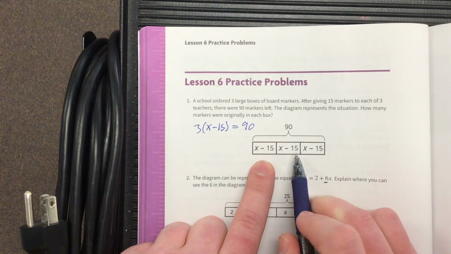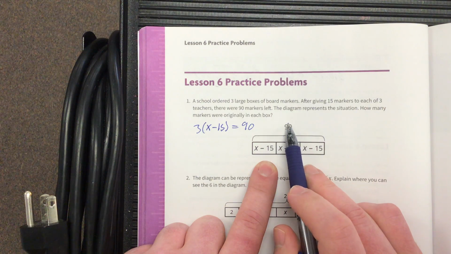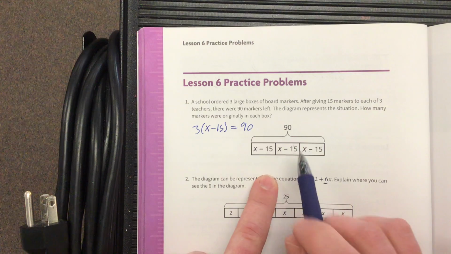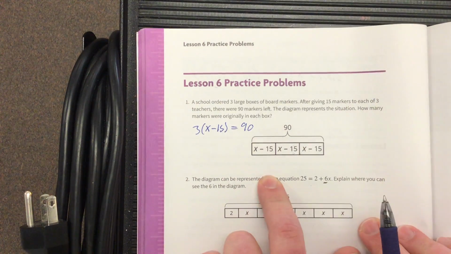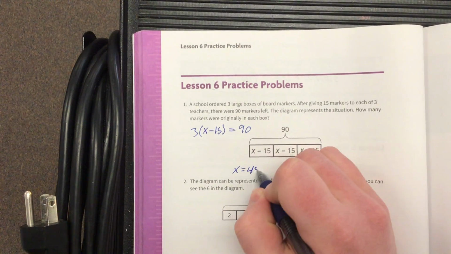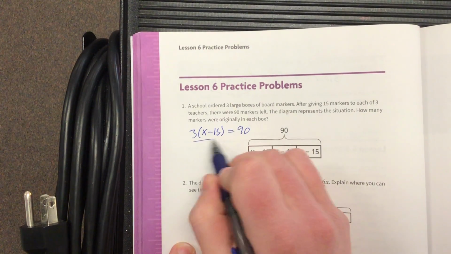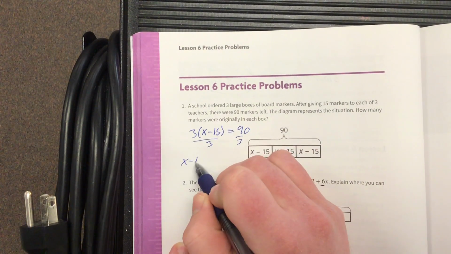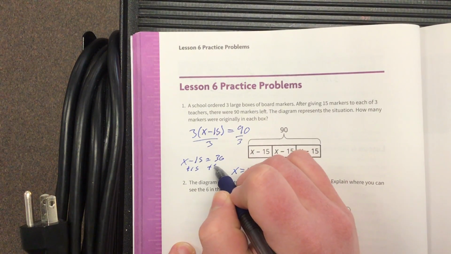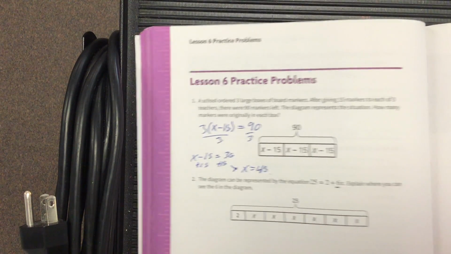All right. Now we can either solve this and say all these boxes need to equal 30 to add up and get 90, or we can solve it mathematically here. What do we get when we solve for x? Brooklyn? X equals 45. Markers in each box would be what x was there. If we wanted to solve this way, we would divide both sides by 3. X minus 15 equals 30. And then we'd have to add 15 to get rid of our negative 15 there. So x would equal 45.